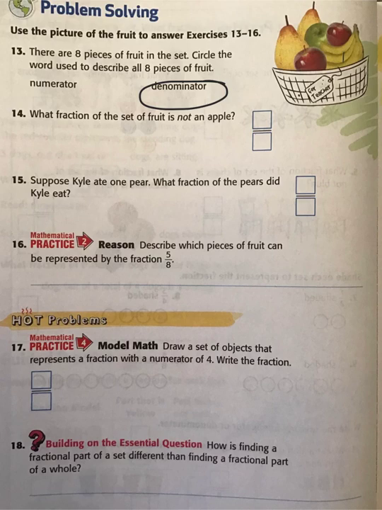And then not an apple, right? That's a green apple, so I'm not going to count that. 2 and 3. So I would say 3 fruit out of 8. Then that would be my fraction for the amount of fruit that is not an apple in that basket.